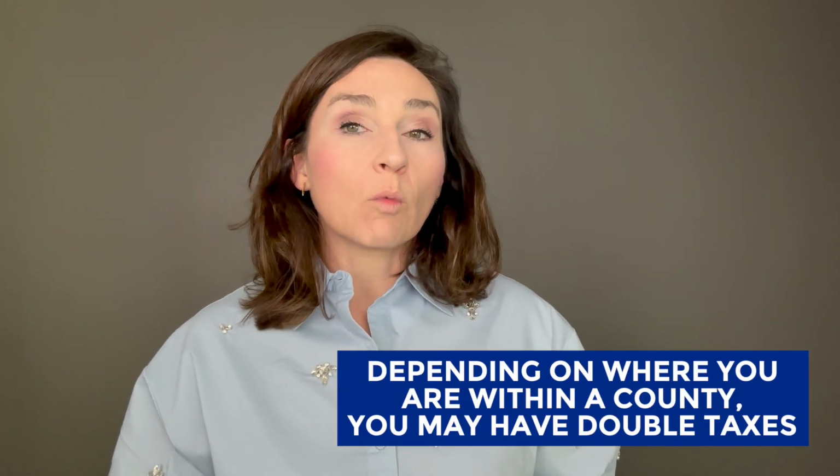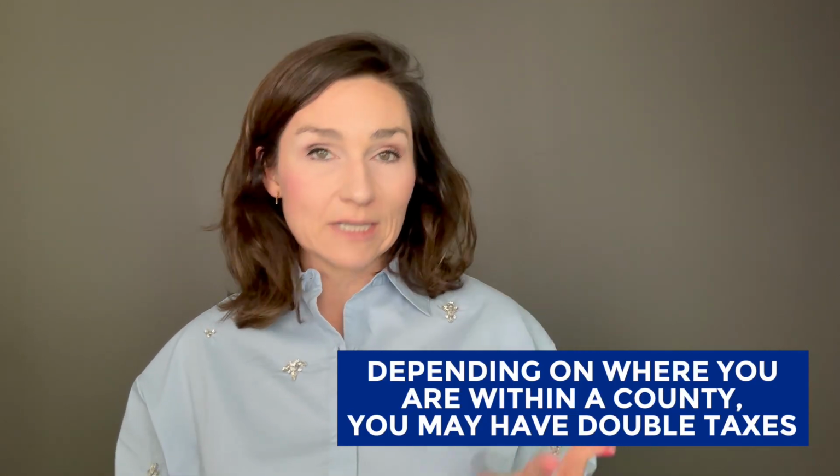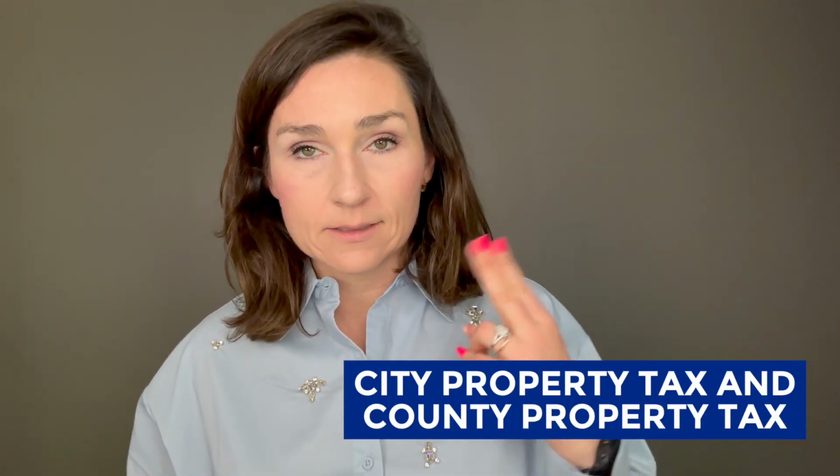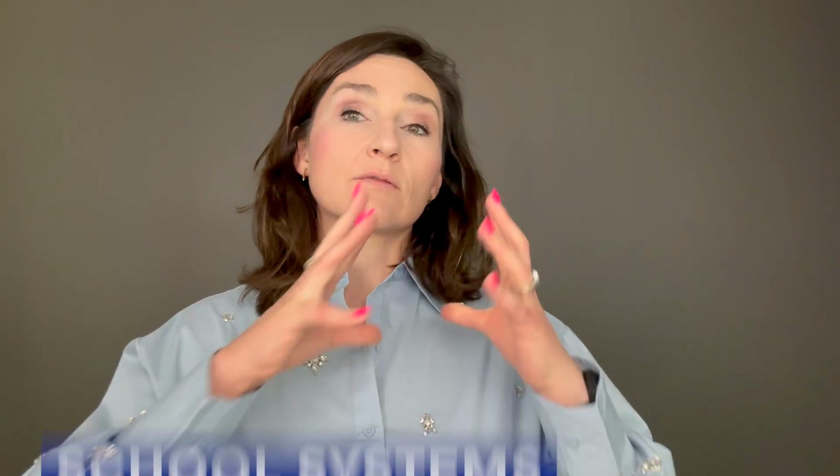Okay, so this comes into play because first of all, depending on where you are within a county, you may have double taxes. You may have a city property tax, and you may also have a county property tax. This also comes into play in some counties because of school systems. So maybe you want your kiddos in a certain school system, and in order to do that, it's best to be within a certain city limit, depending on the school system you're interested in. This also comes into play when we talk about services such as trash pickup, like household trash service, recycling, fire department, police department, etc. Okay, so that's why we're doing this.